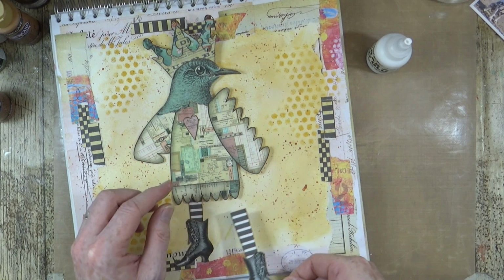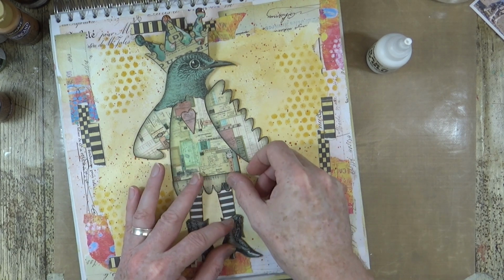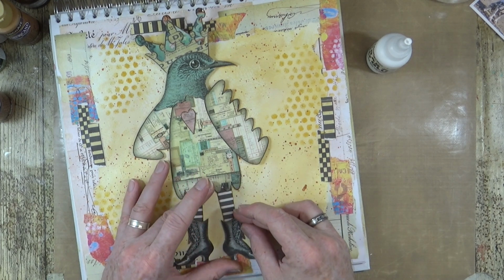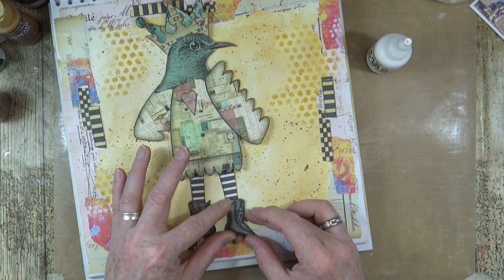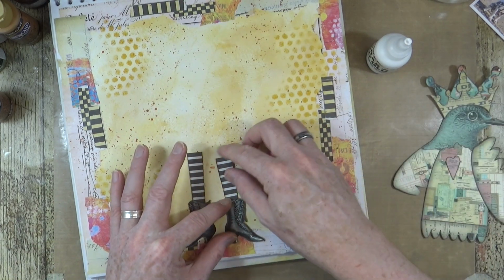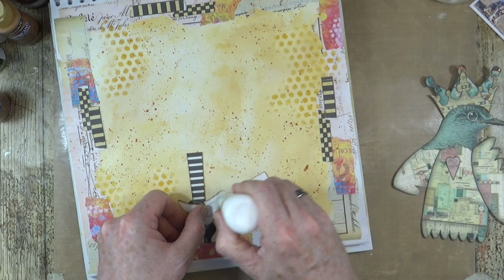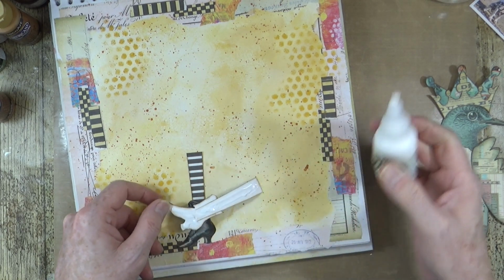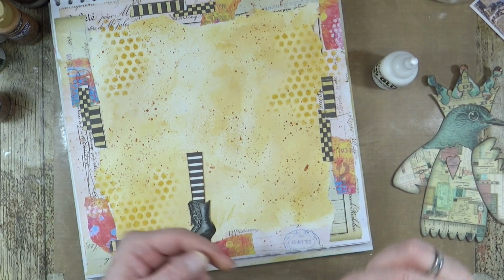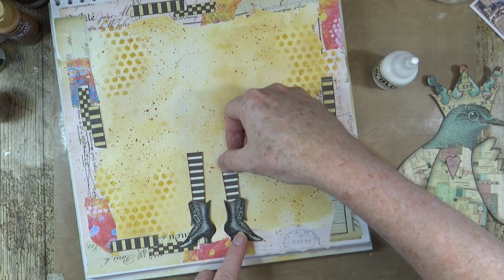And then I can put the other one, just to give an impression of depth, drop that down a little bit further than the other one, so it looks as though it's slightly askance. But that's the beauty of these things, you can just play about.